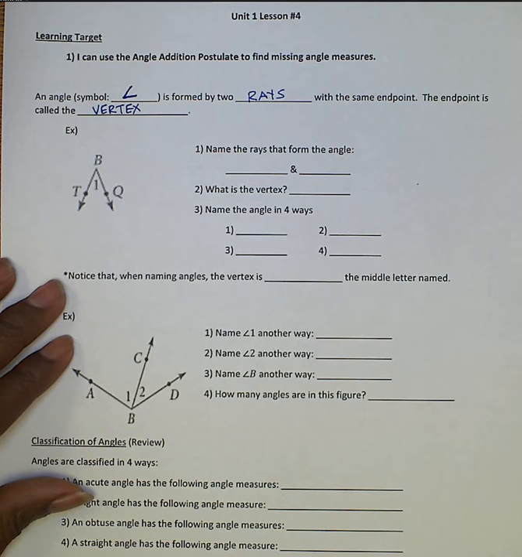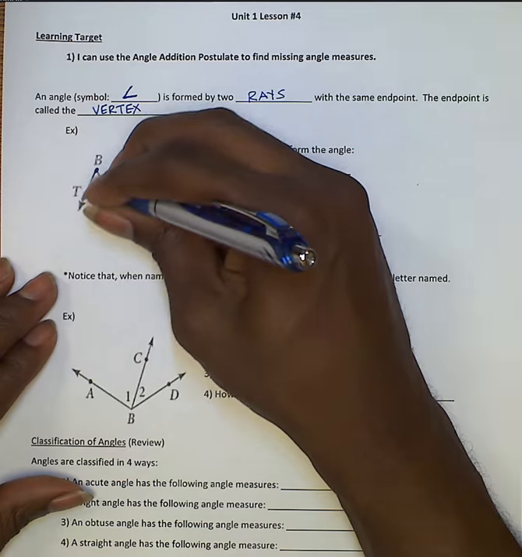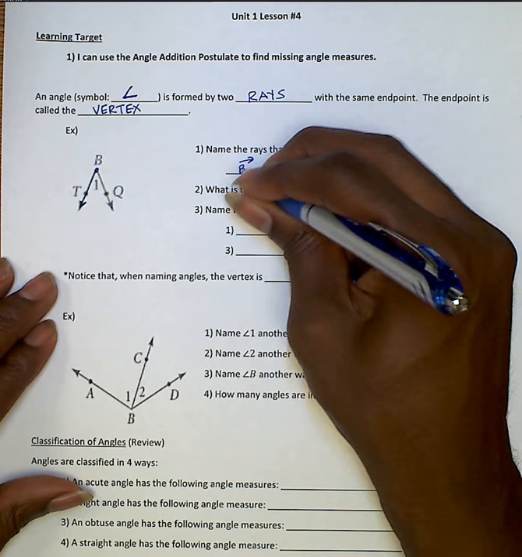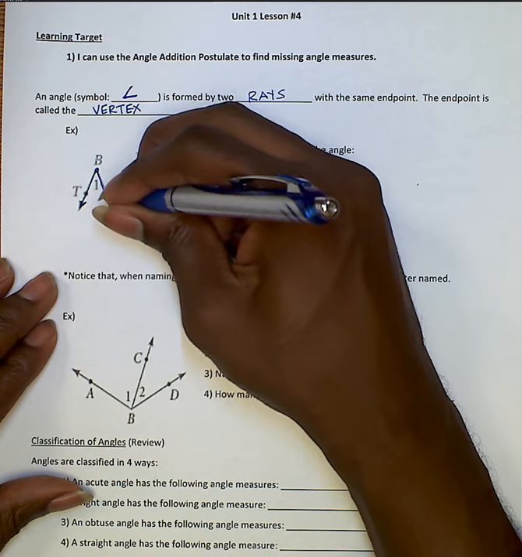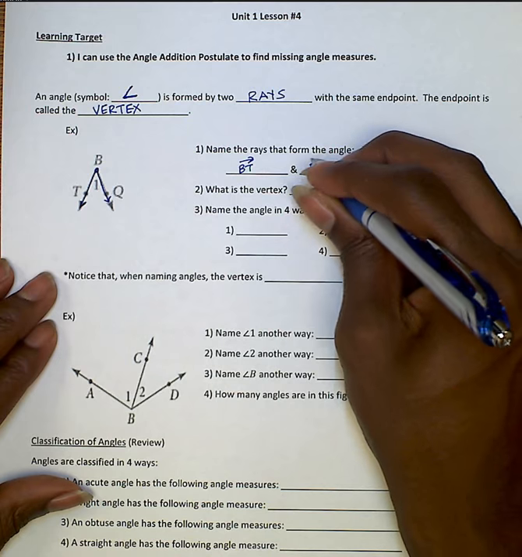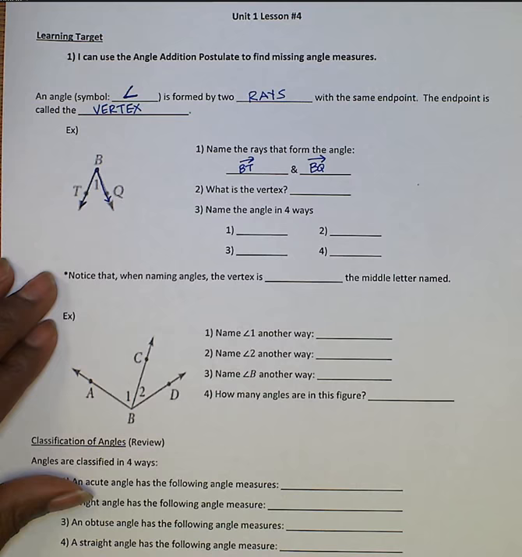Looking at this example here, name the rays that form the angle. Well, we have this ray, ray BT, and this ray from B to Q, ray BQ. And the vertex, that endpoint, is B.